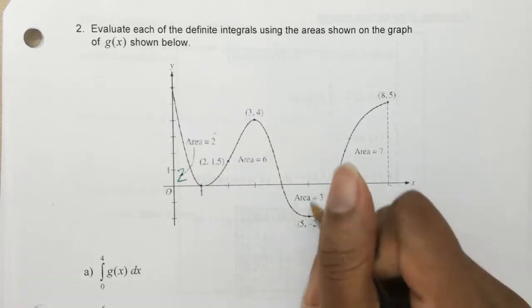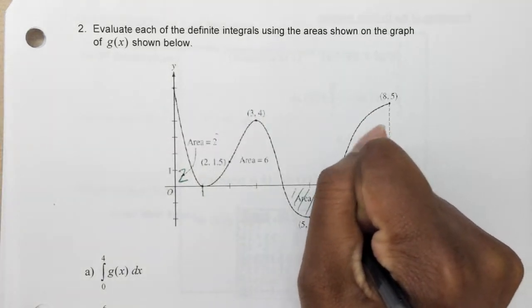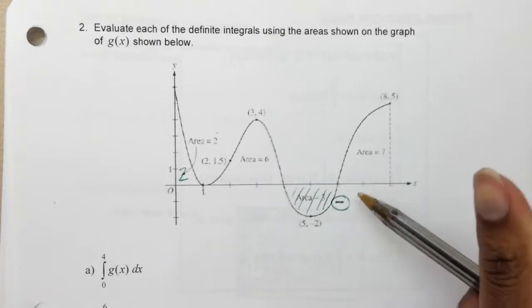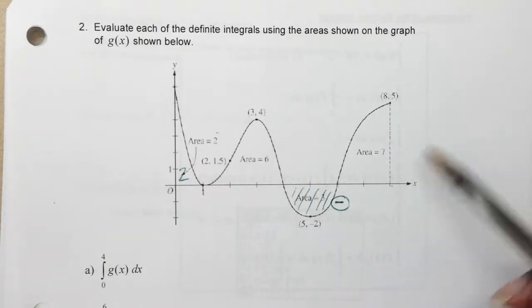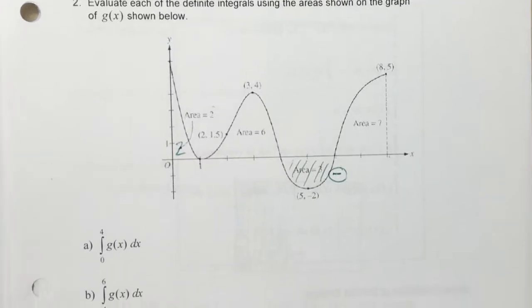So this area down here is going to be negative because it's underneath the x-axis. So all these areas up here are going to be positive. That one area underneath the x-axis will be negative.